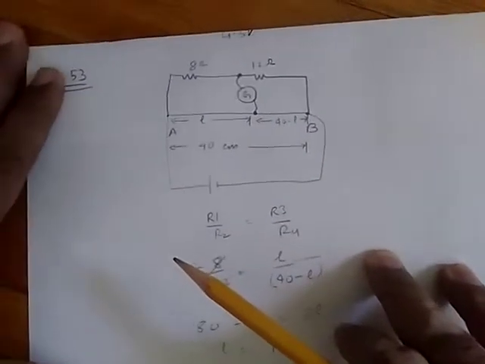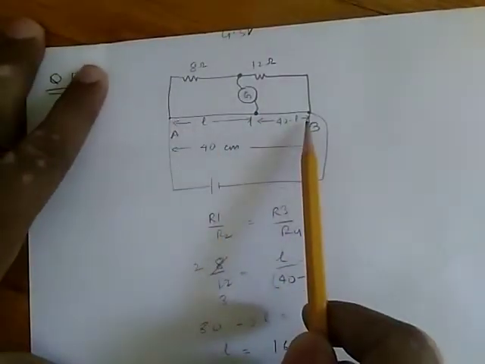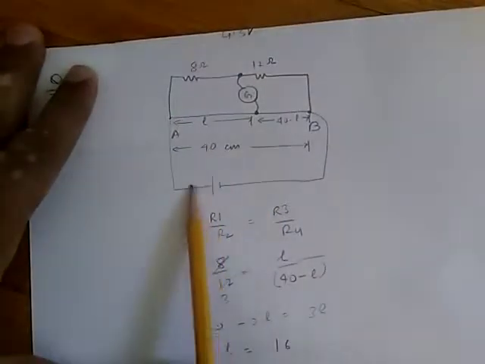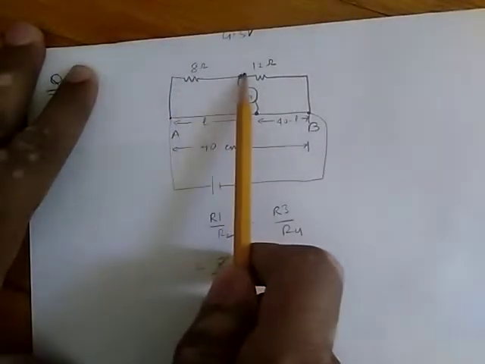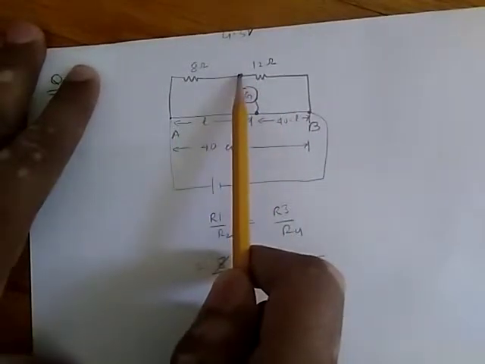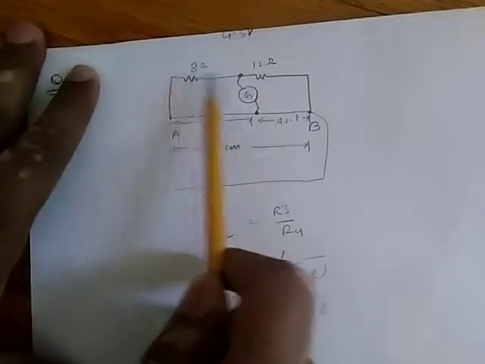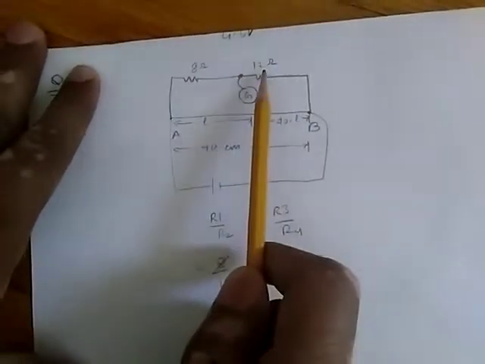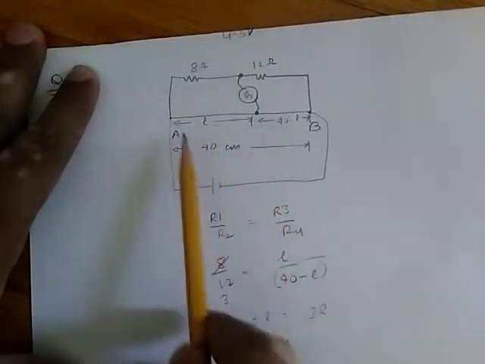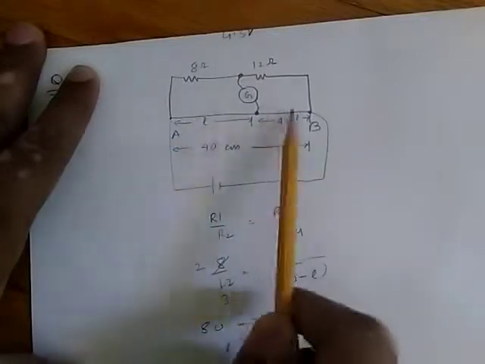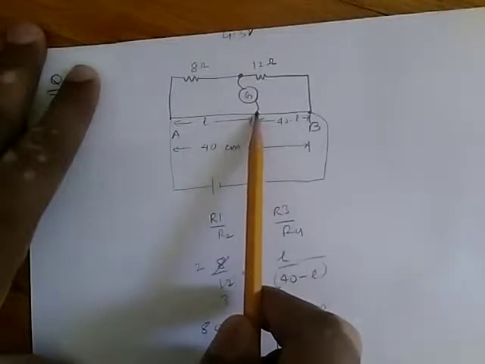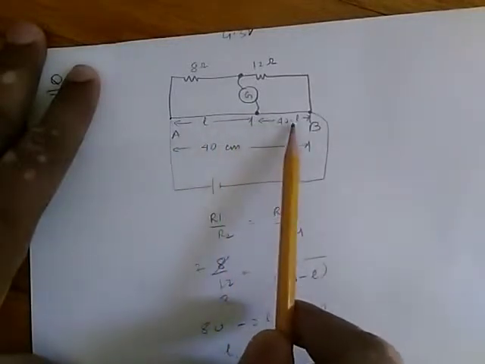what happens in this circuit is this length AB creates a potential divider. So the current flows from here and it goes to the 8 ohm and 12 ohm and returns to this. In this case, it creates a potential divider. The voltage between these 2 points is higher and between these 2 points is smaller because of this higher resistance value. Now when the same current flows through here, these 2 paths create a potential divider. The voltage at this point will depend upon the relative value of L and 40 minus L.